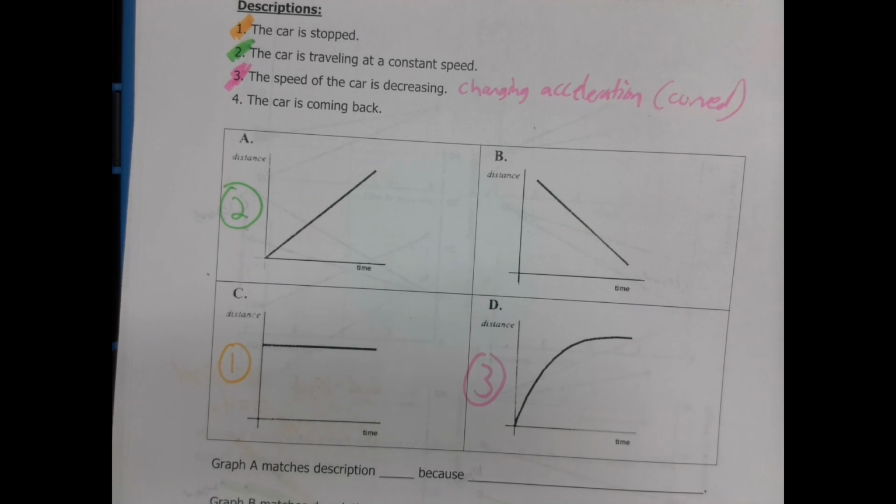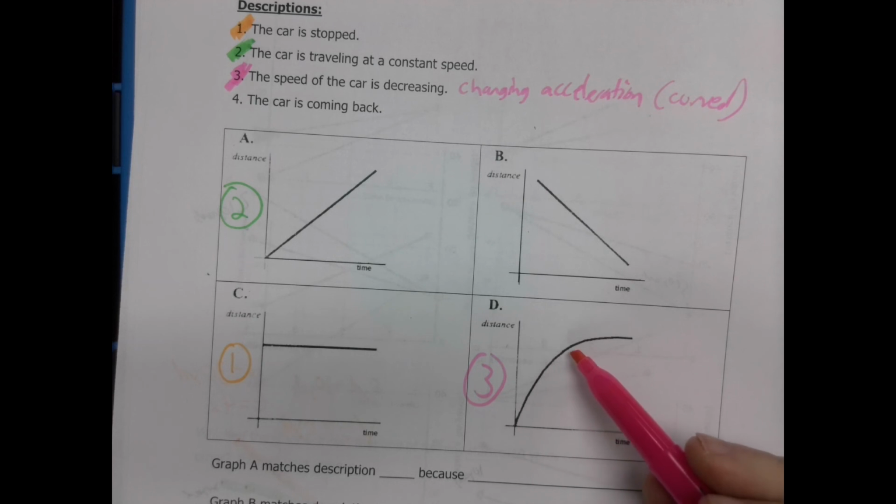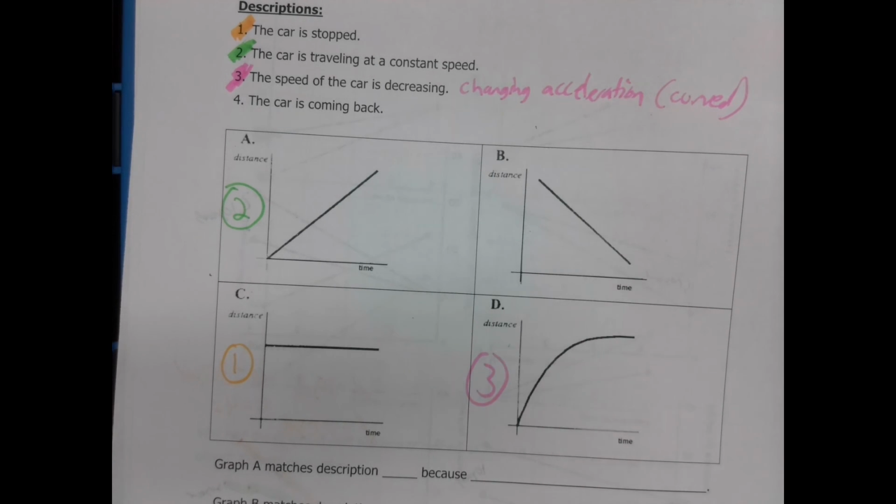So if I were to run at you at full sprint, and then I were to try to stop, I am slowing down, but am I still going to hit you? If a car is coming at 50 miles an hour and slams on its brake, it is slowing down. The distance is getting less and less, but it's still moving forward.